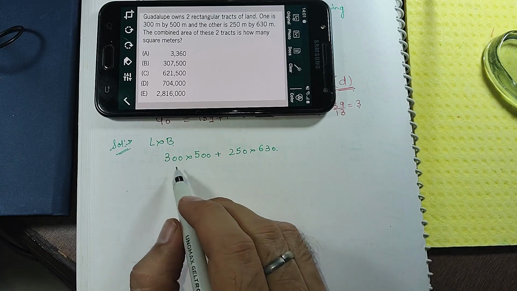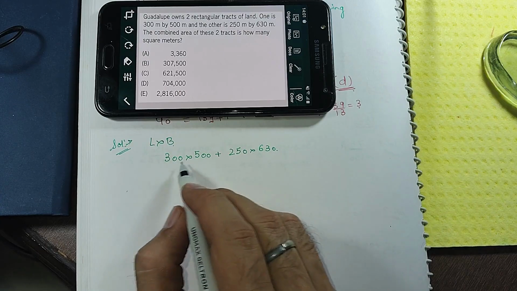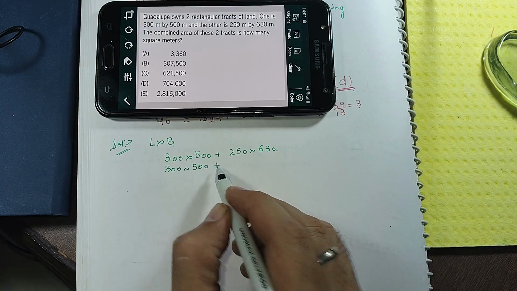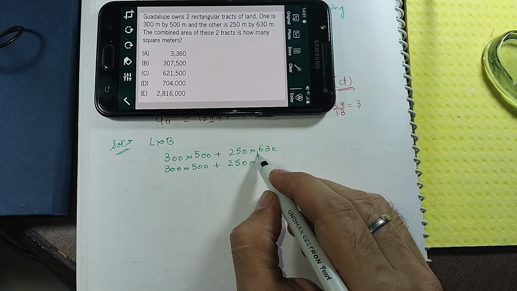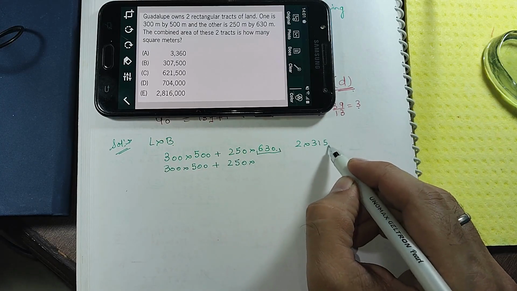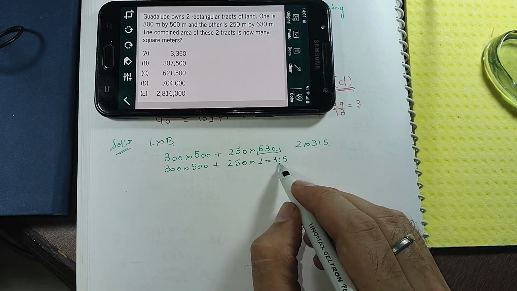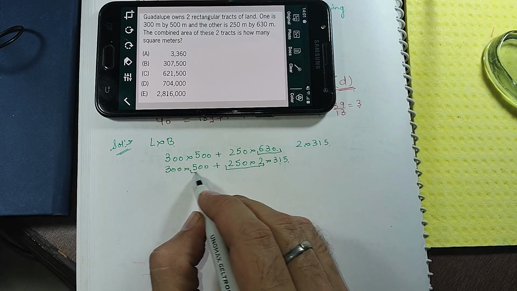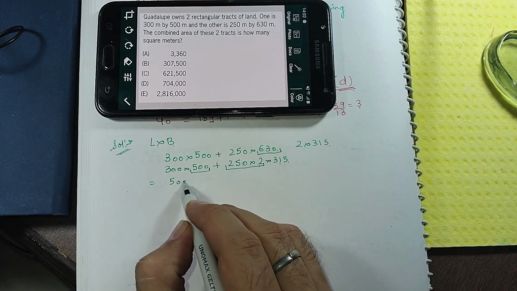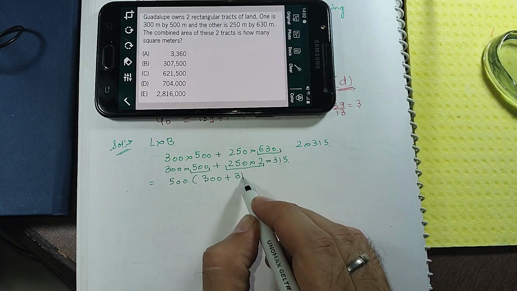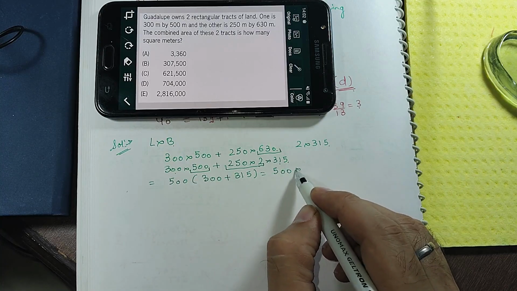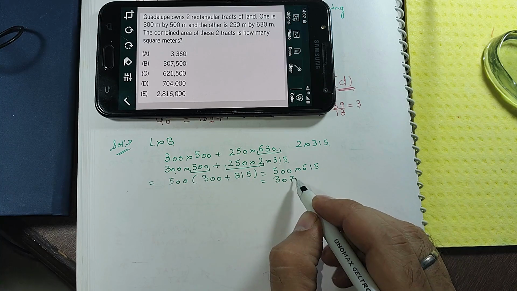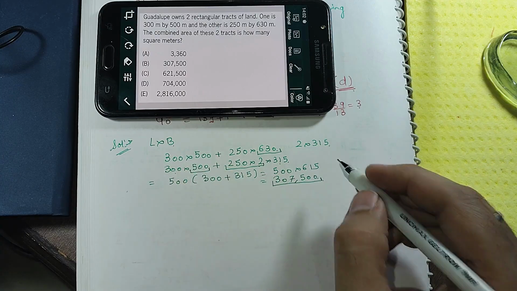Now in this case we must try to see if there is anything common, so as to take the common outside. So I can write this as 300 into 500 plus 250 into, this can be broken into 2 into 315. Fine, 315 into 2 is 630. Now this is 500 and here also it is 500. So I can take 500 common and inside will be 300 plus 315. So this will be 500 multiplied by 615. So if you calculate this, this comes out to be 307,500. So option B is the right answer.